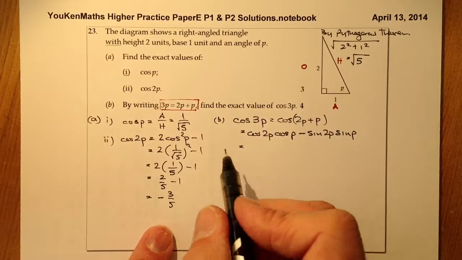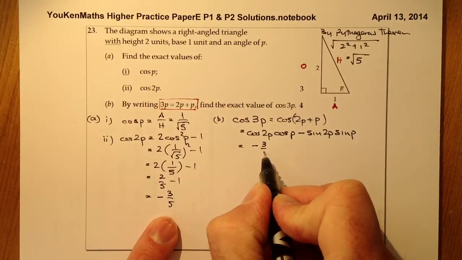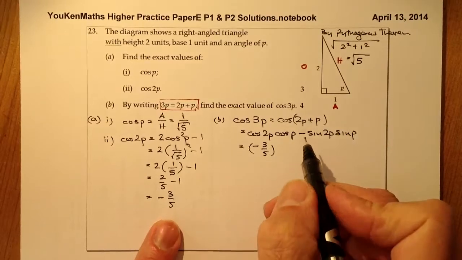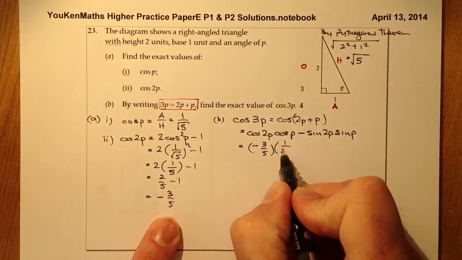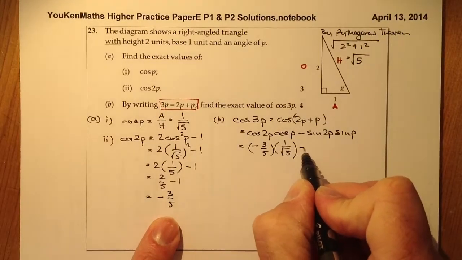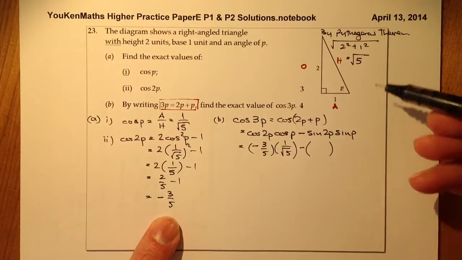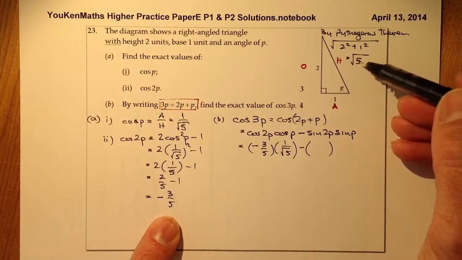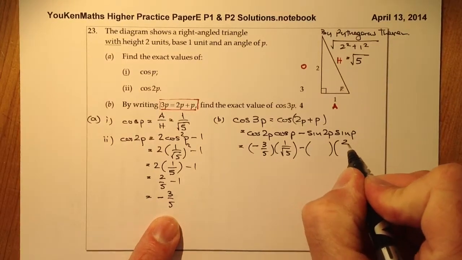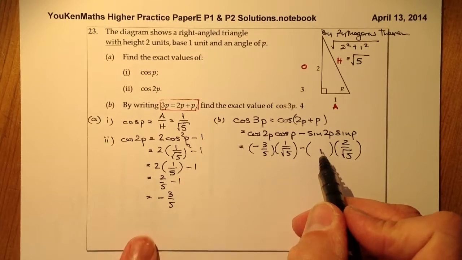So let me substitute in first of all. I've got cosine 2p, and that's going to be minus 3 over 5. So that's the first thing I'm substituting in. I've got cos p, which is 1 over root 5. I'm going to substitute in, right, there's the one I don't know, and for sine p, sine is going to be the opposite over hypotenuse, so that's going to be 2 over root 5. Right, I'm going to work that one out here, okay?